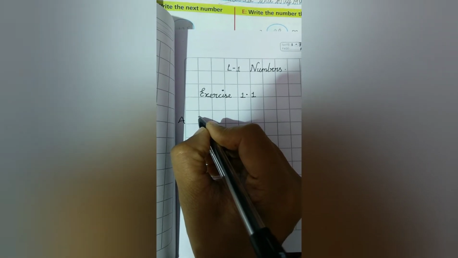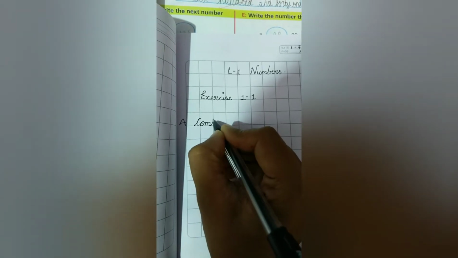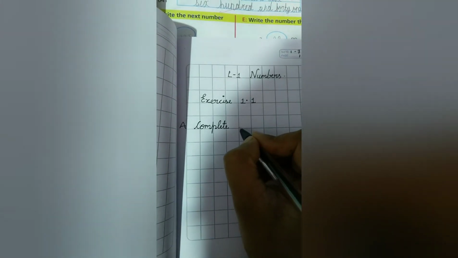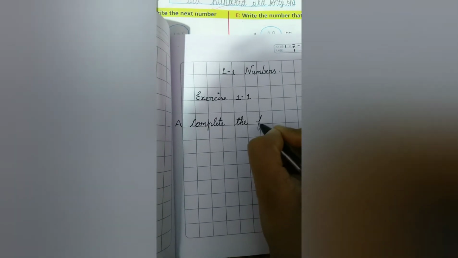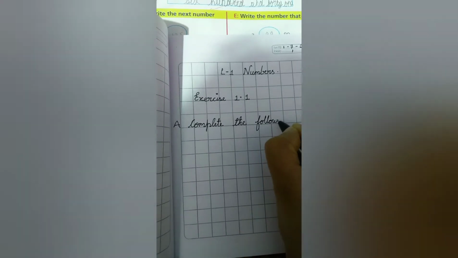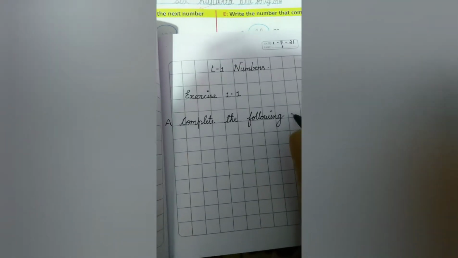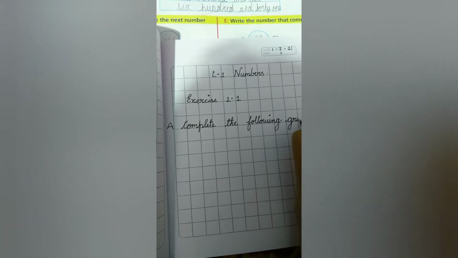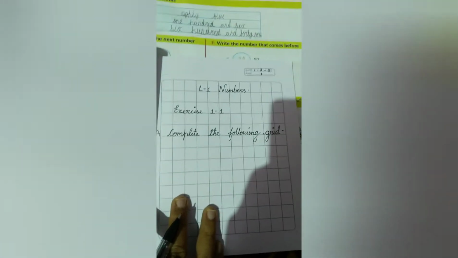So let's write COMPLETE, complete, THE, the, FOLLOWING, following. Leave one finger space and write GRID, grid. Complete the following grid.